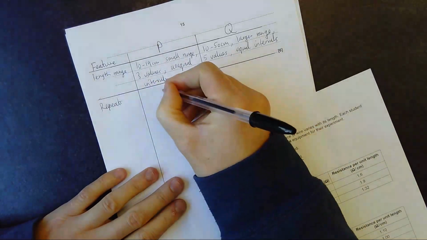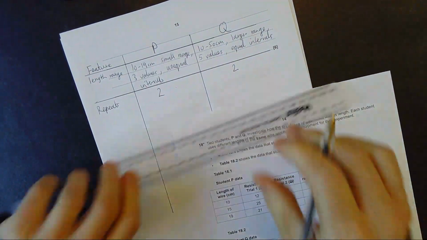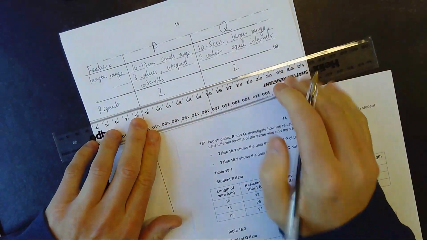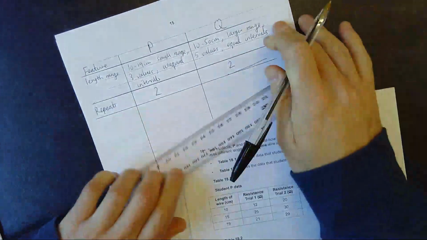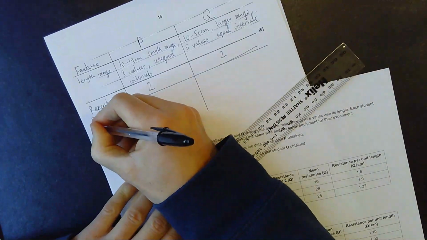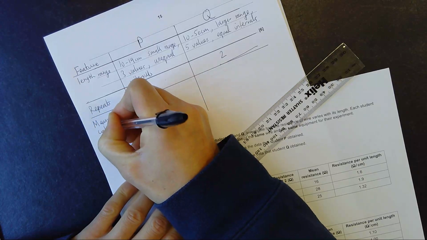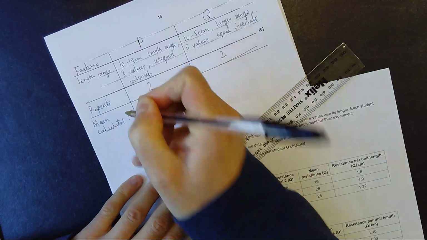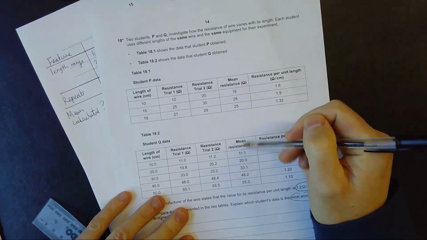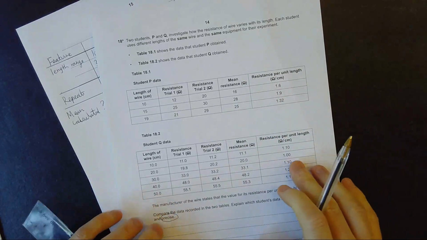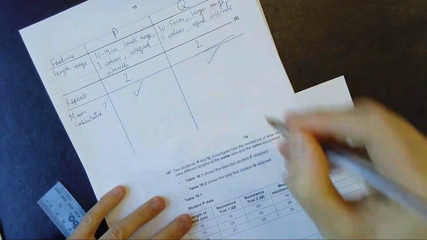So repeats, I'm just going to put 2 for both of them. The next thing we can look at is have they calculated a mean value? And you can see for both sets of data they have taken a mean of their 2 trials, which is good. So we can just put a tick for both of those.